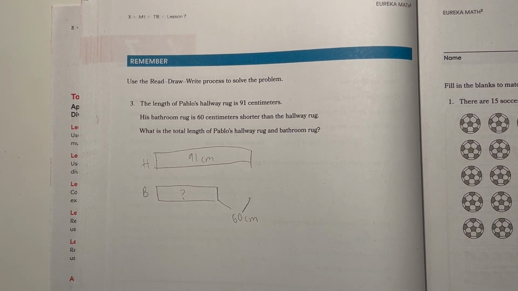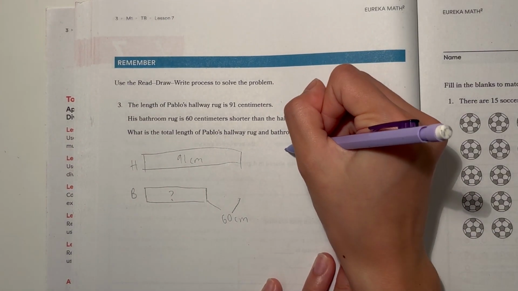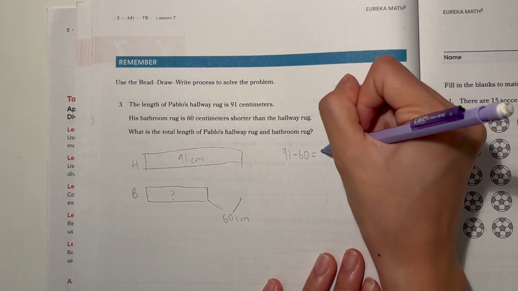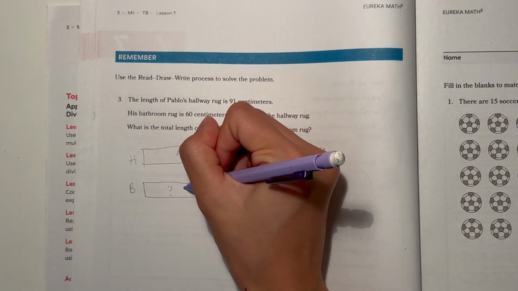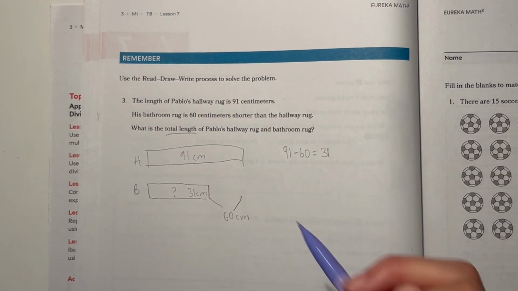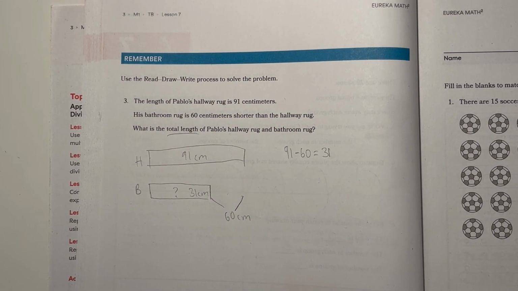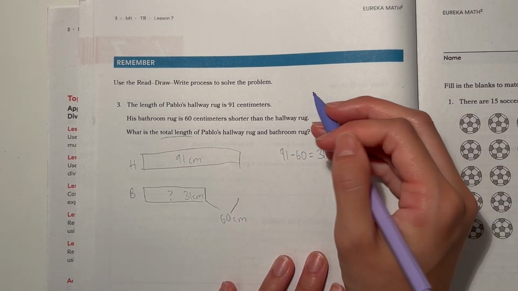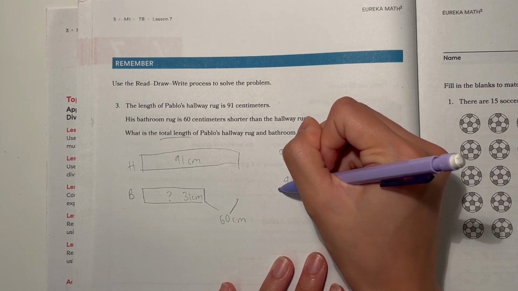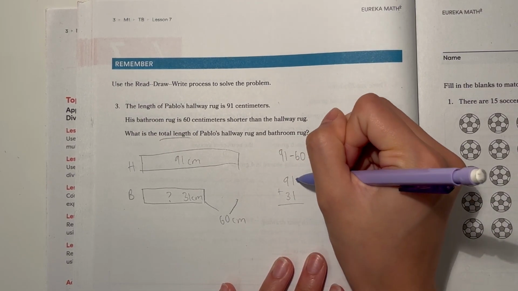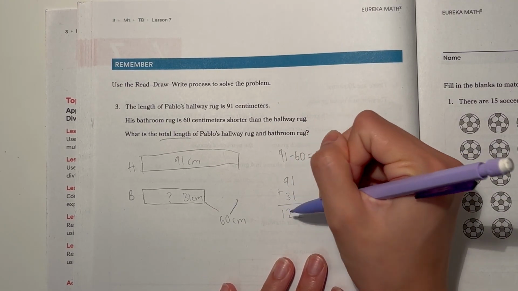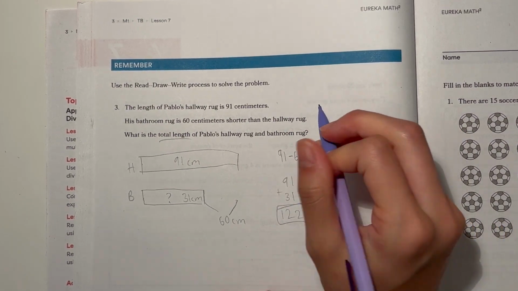So first we need to find out the length of the bathroom rug. To do that, we can do 91 minus 60. So you just subtract 6 tens and that'll give you 31. So it's 31 centimeters. But it's asking for the total length of the hallway rug and the bathroom rug. So since we know both measurements, what we can do is add it up. So 91 plus 31. Let's do this vertically. 1 plus 1 is 2. 9 plus 3 is 12. So 122 is our answer.